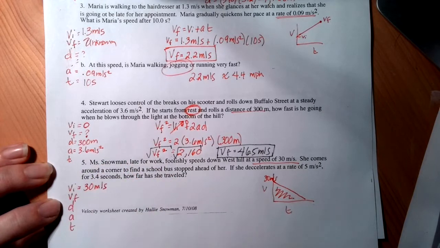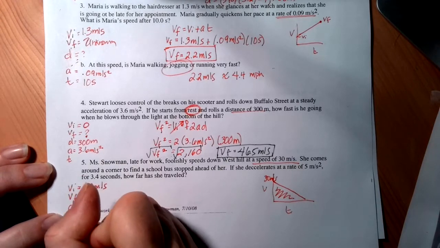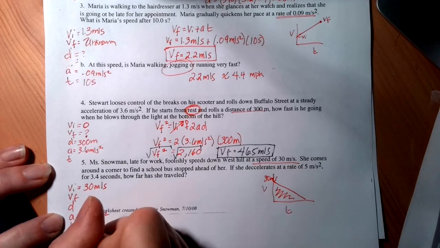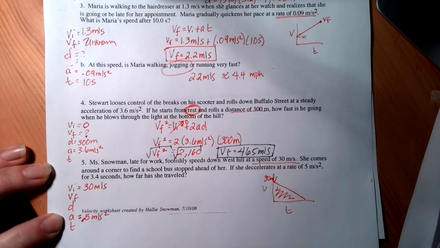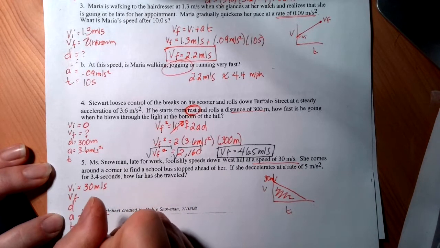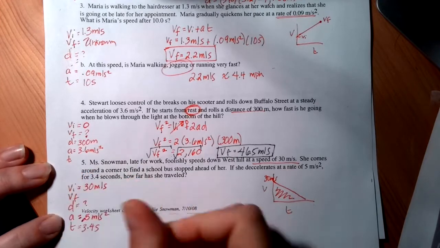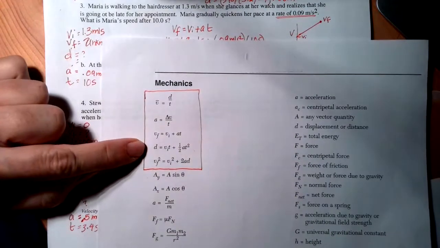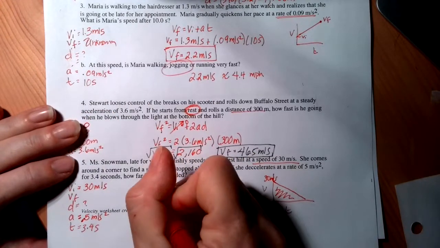That's roughly 60 miles an hour. She comes around a corner and finds a school bus, and she decelerates at a rate of 5 meters per second squared. Now, since this is a deceleration, we need to add the negative in, okay? Because she's slowing down. And then the time is 3.4 seconds, and we're looking for the distance. So we have our 3 pieces of data. We have enough to find the answer. We just have to pick our formula. And so the formula we're going to pick here is my favorite, D equals VIT plus 1/2 AT squared.